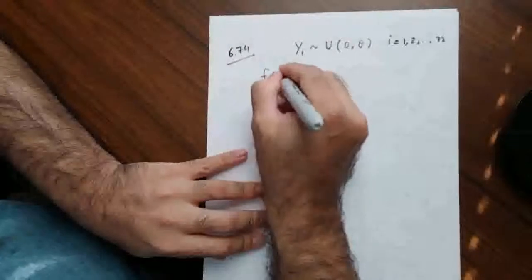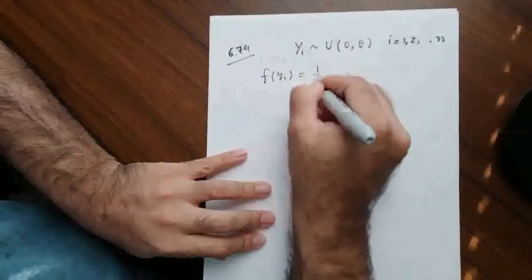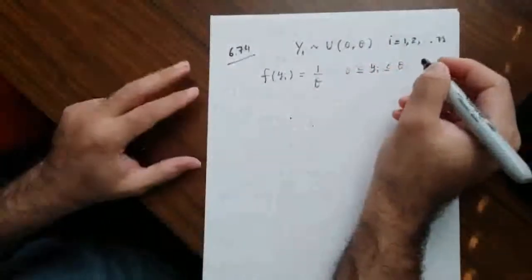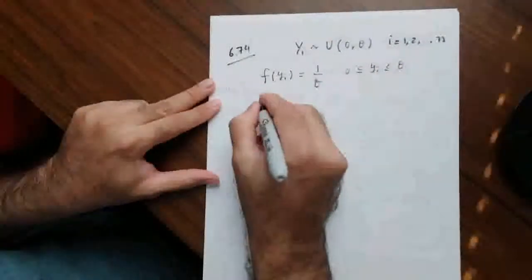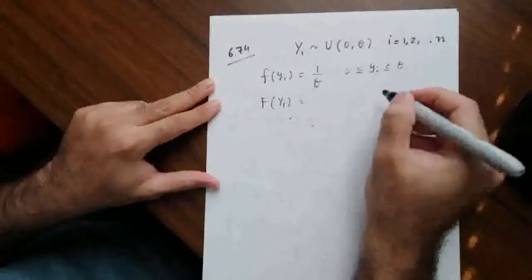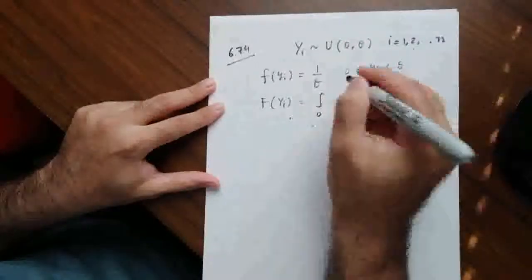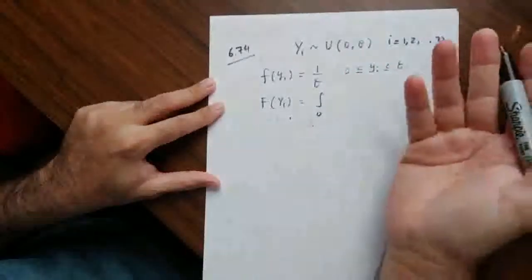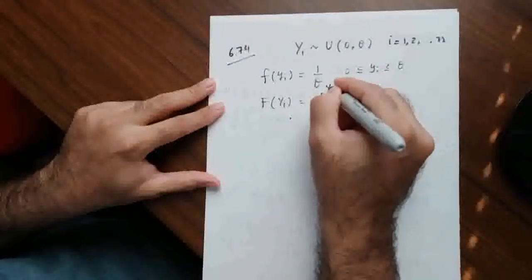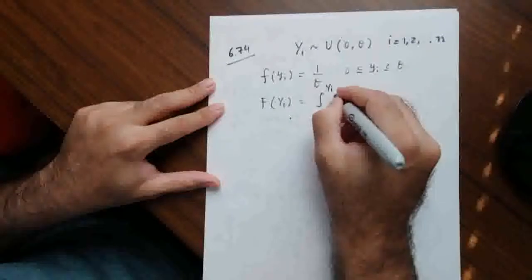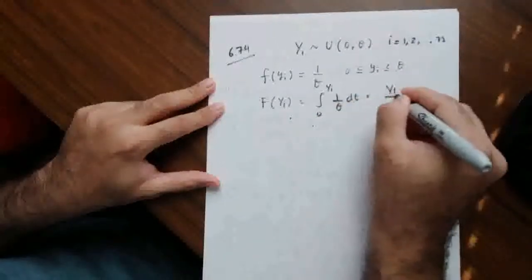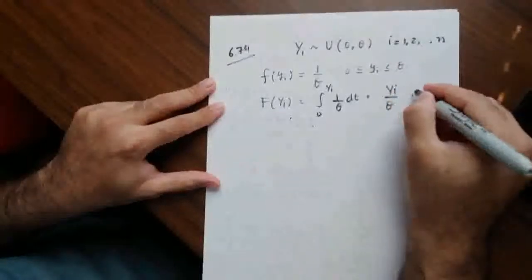So what would be, first of all, the density function? That'll be 1 over theta. And what would be the distribution function? How to find the distribution function? The integral from 0 to yi, I'm just generically putting a yi because that's at the top, of 1 over theta dt, which will be yi over theta. i runs from 1 to n.